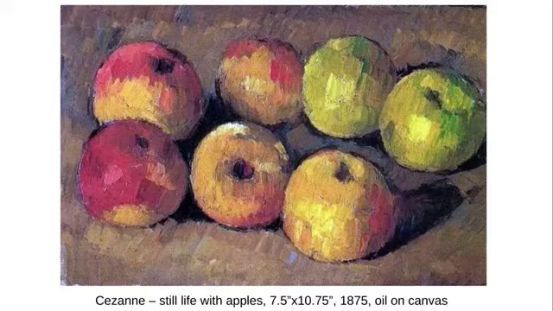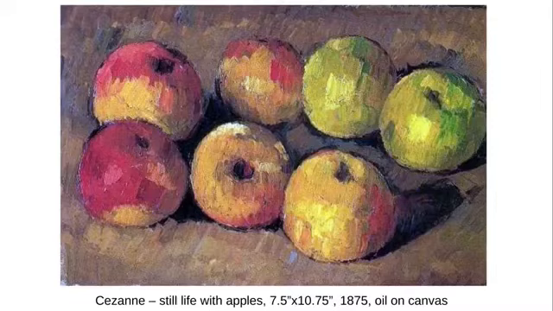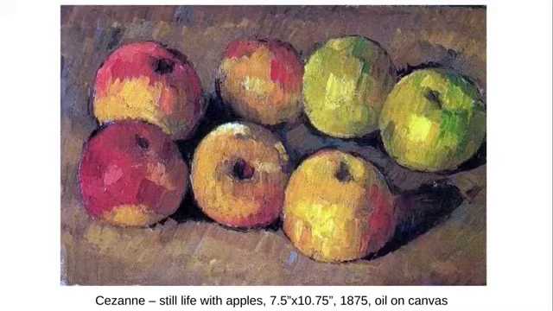There are these warm colors on the apples that push forward, and then on the edges of those apples, the cool colors would recede backward into space. So it's a shallow space, but he's using warm and cool colors as well as the direction of the brush strokes itself to create that volume and to use color to help create that form.